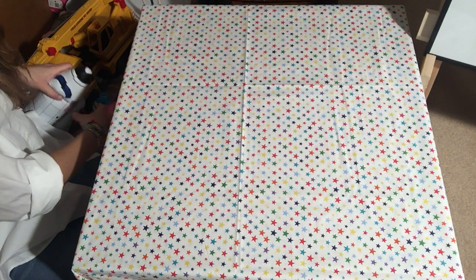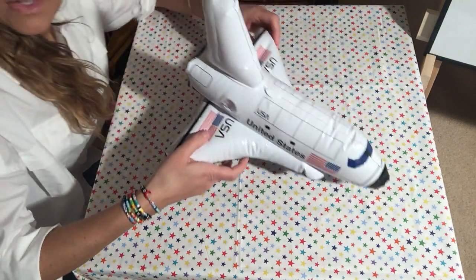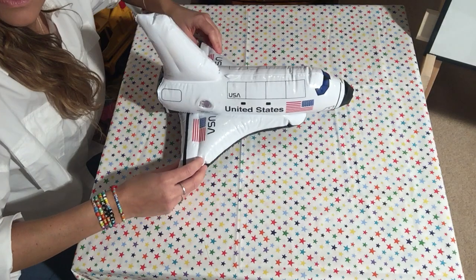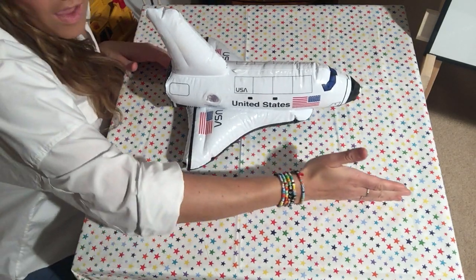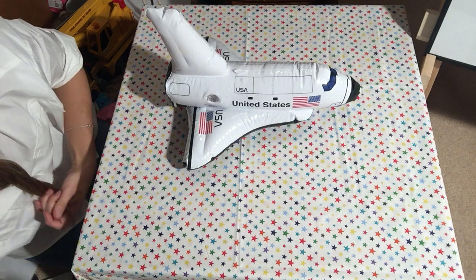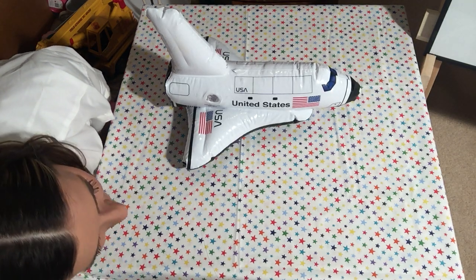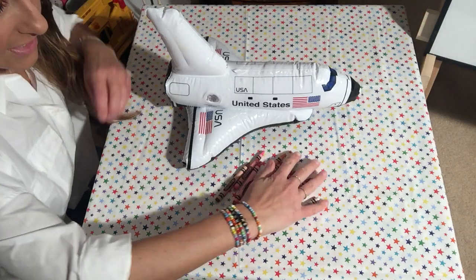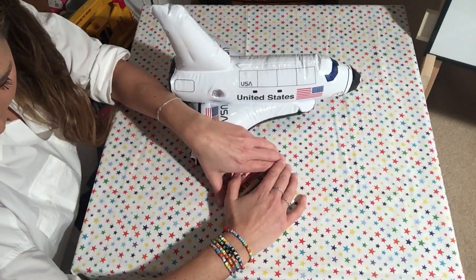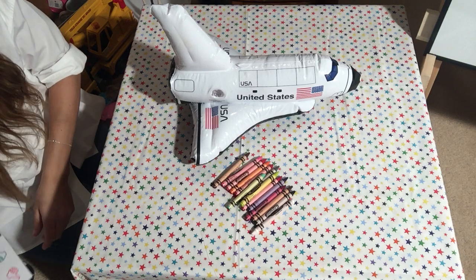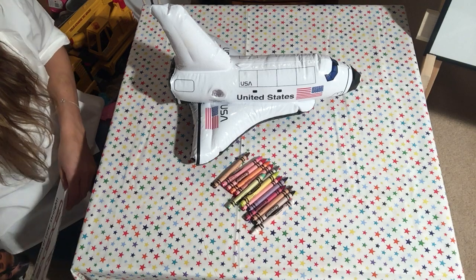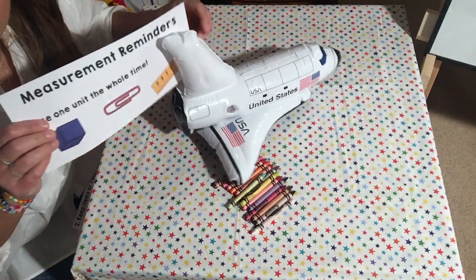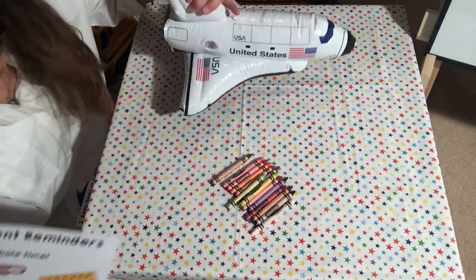I think next, maybe we should try measuring this. This is a space shuttle that goes into space. Now, we're going to measure how long it is. And something that you might have around your house is crayons. Now, all these crayons, it's okay they're different colors, but let's check. Are we using the same thing? Are these all crayons? Yes.